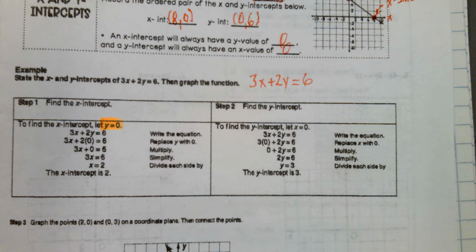Now, let me ask you this. 0 times anything is 0. So you take advantage of that, and whatever y was goes away. 2 times 0 is 0. So then it's no longer there. So the equation goes from this to just 3x equals 6.